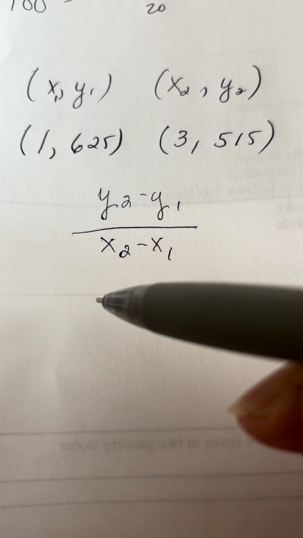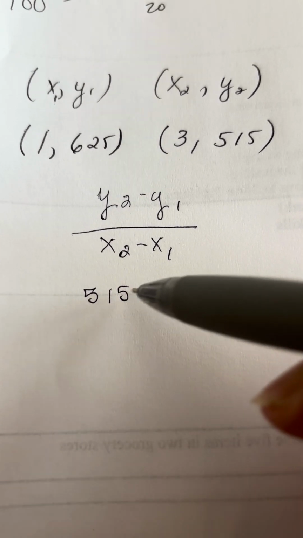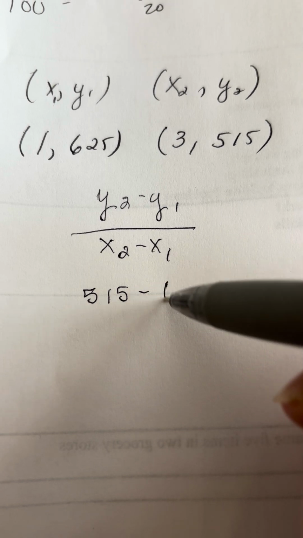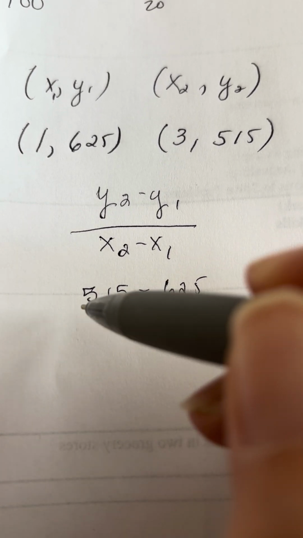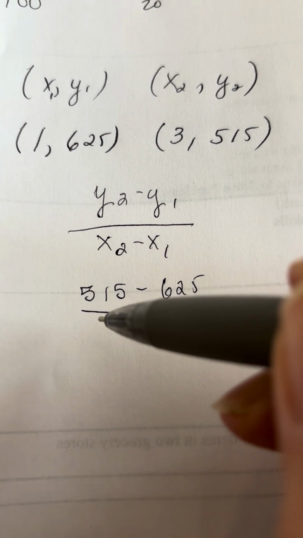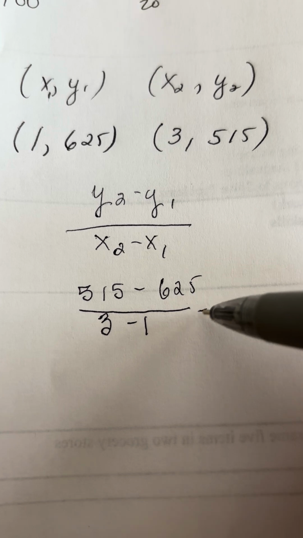So the y2 is 515, the y1 is 625, the x2 is 3, and the x1 is 1.